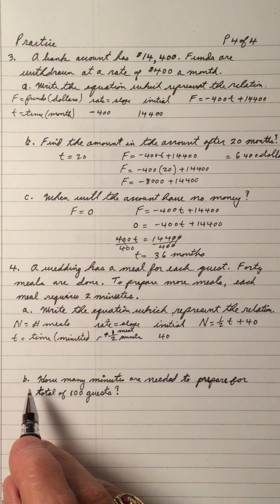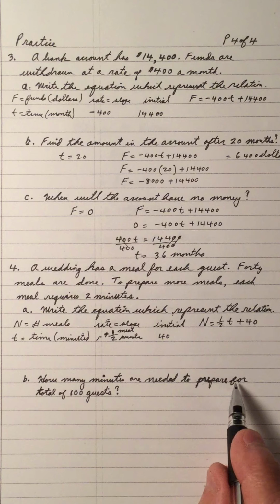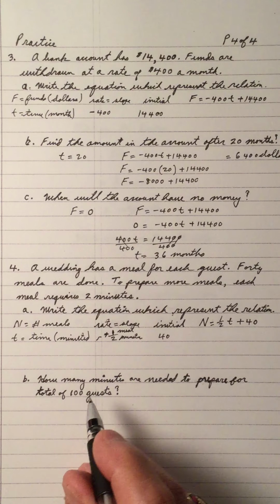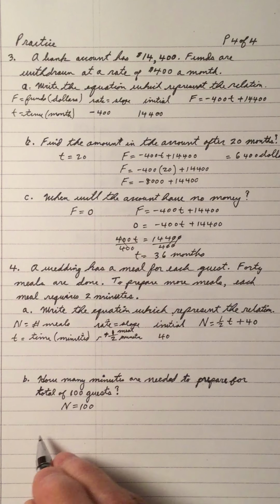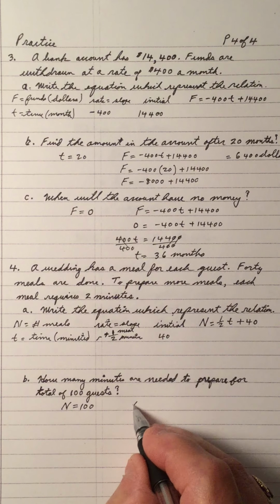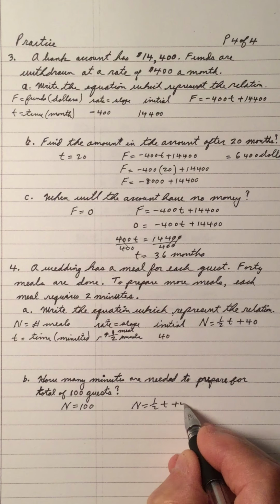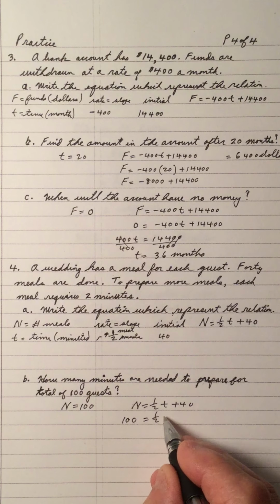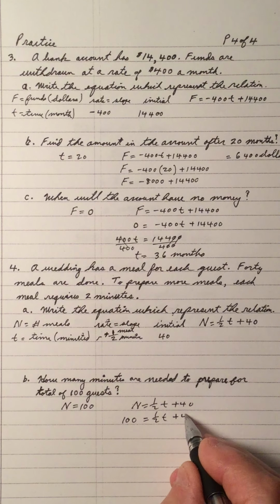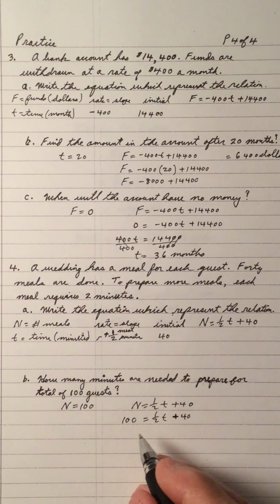So let's look at B. How many minutes are needed to prepare for a total of 100 guests? So N is 100. We have 100 guests. So N equals 1/2 T plus 40 is the equation. We have 100 guests, so we're trying to find out T. How many minutes will it take to prepare all of these 100 meals?